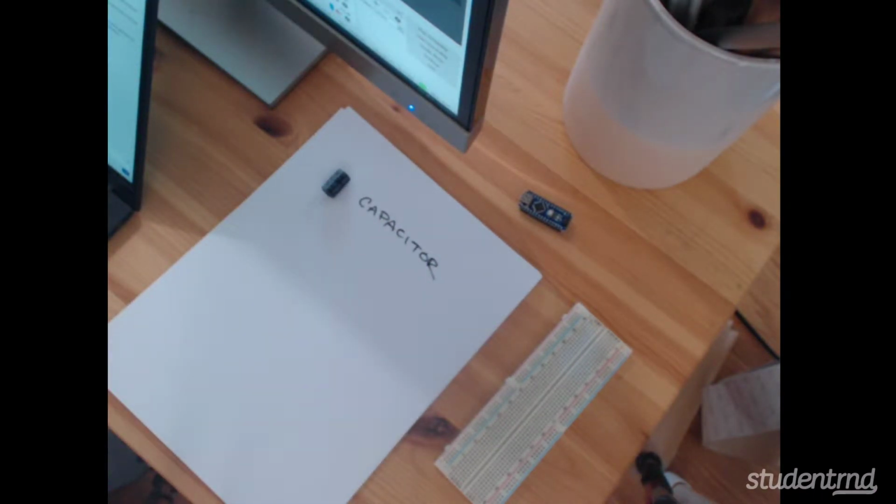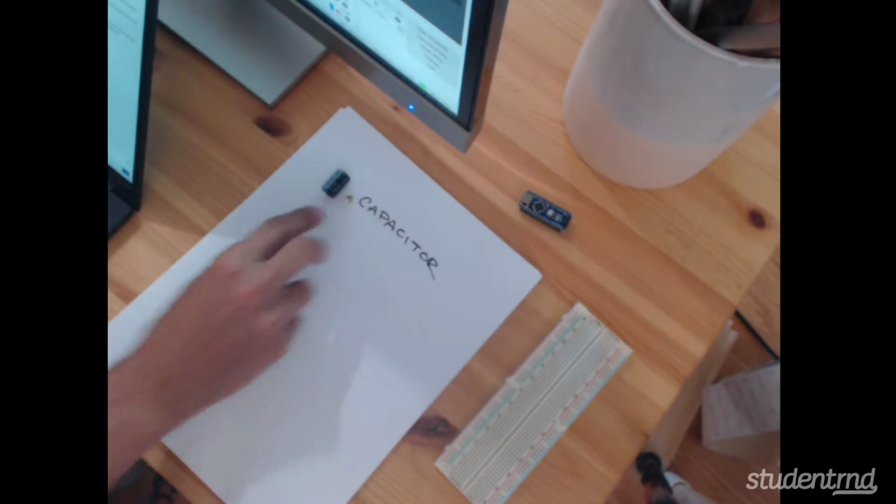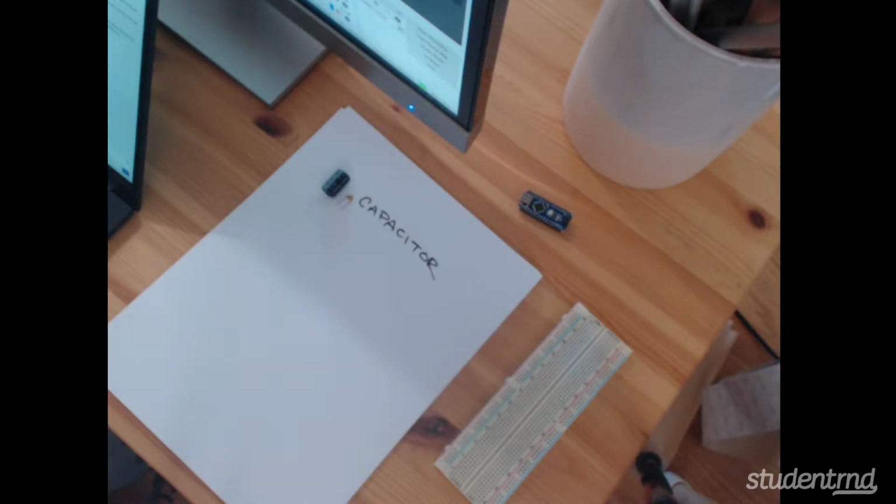And you may have also seen them. Let's see if I can find an example. This will be a little bit harder to see, but we'll make it work. You may have also seen them. They look a little bit tiny sometimes. They're really, really tiny looking things sometimes.